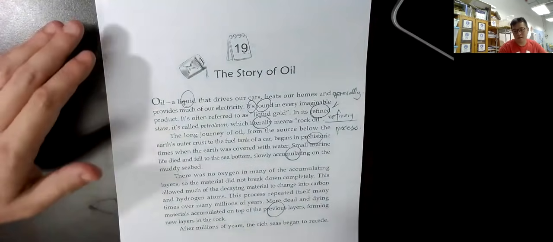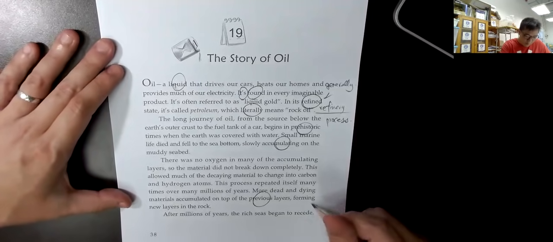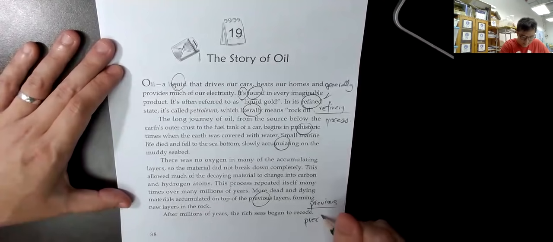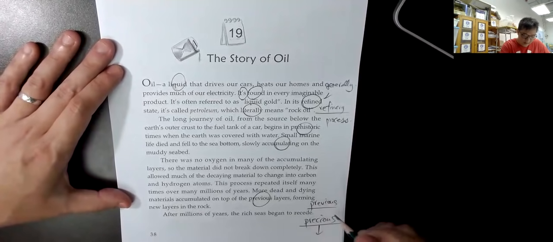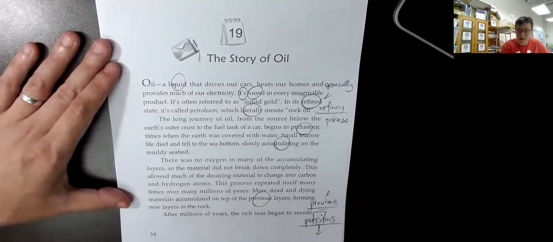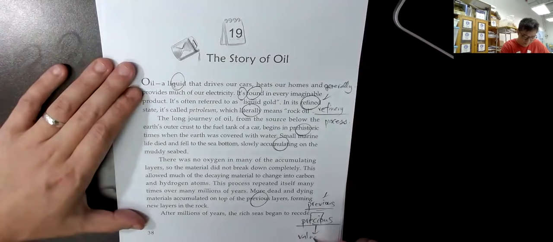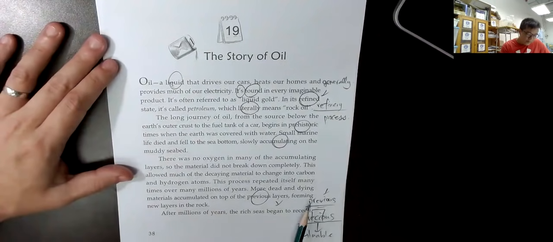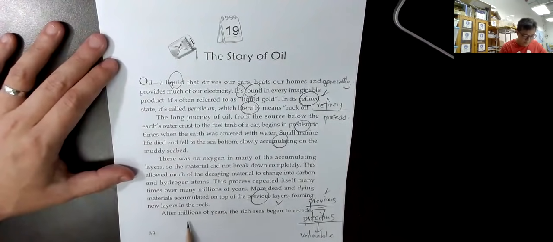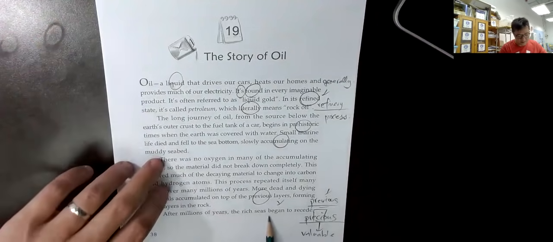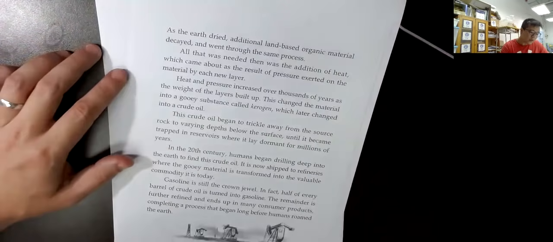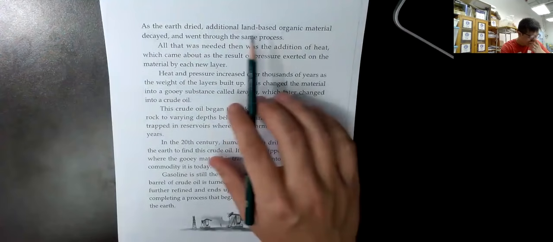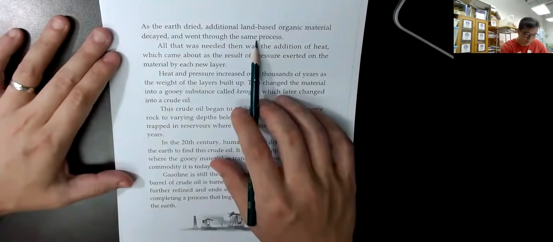一層搭一層，之前嗰一層 previous， 唔好撈亂 precious 喎。呢個係 previous right， 呢個係 precious， 一個係 CI， 一個係 VI。precious 係解好珍貴 valuable， 呢個係 previous 之前唔好撈亂。Forming new layers in the rocks, and after millions of years, the rich seas began to recede. As the earth dried, additional land-based organic material decayed and went through the same process.